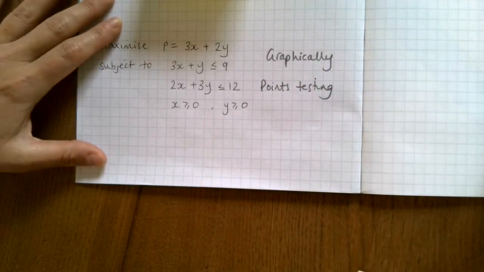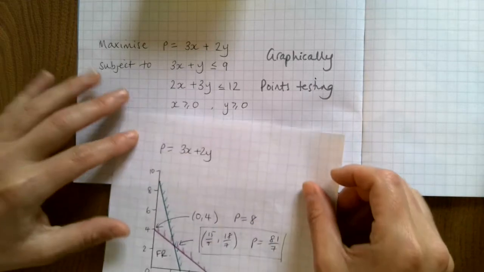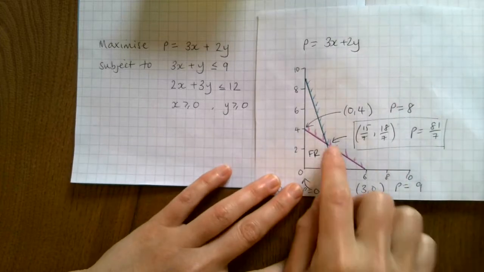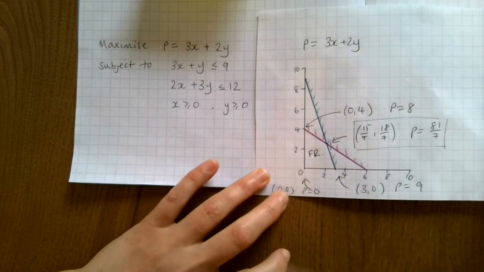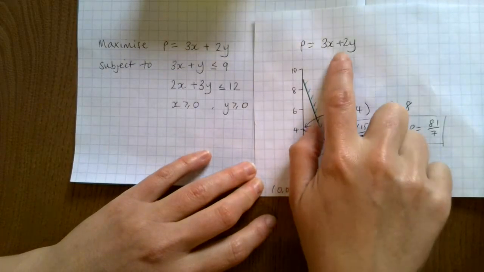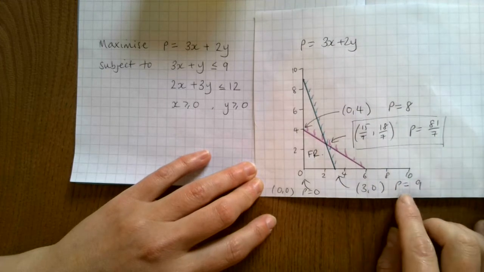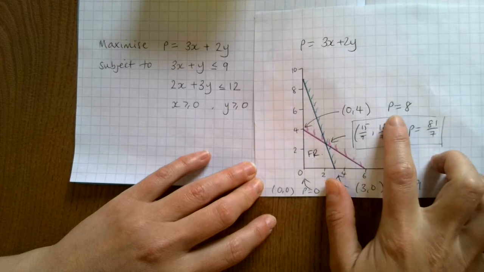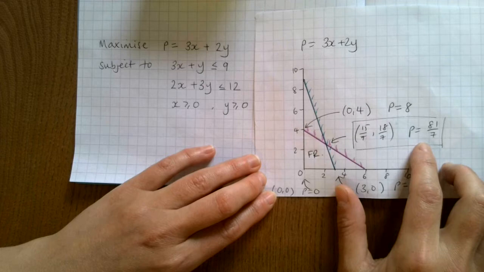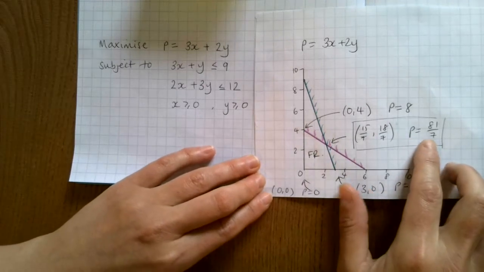Okay, so I'll show you my graph. This is my graph for it, and this is the feasible region here, and each of the vertices. So there's 0 0, at 0 0 p, which is 3x plus 2y, is 0, at 3 0 p equals 9, at 0 4 p equals 8, and this one 15 over 7 and 18 over 7, p is 81 over 7, so that's 11 point something, isn't it?